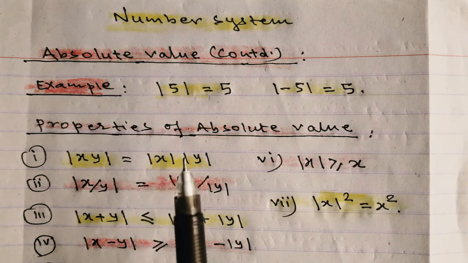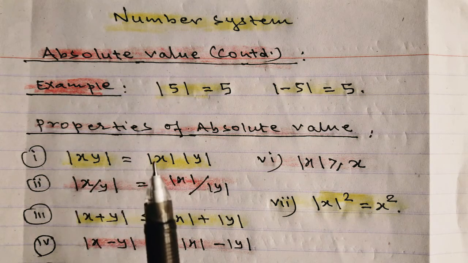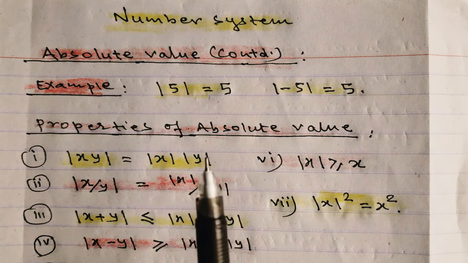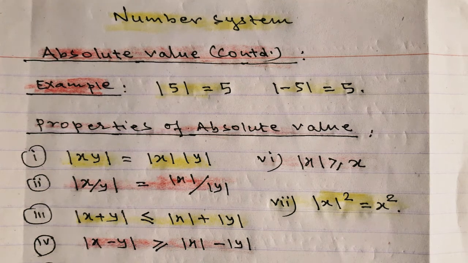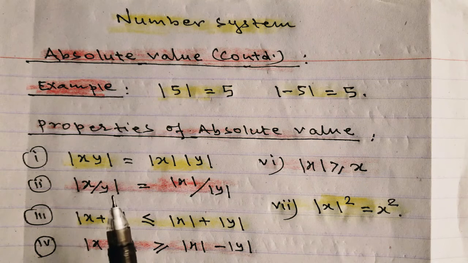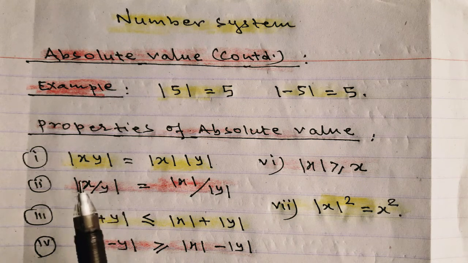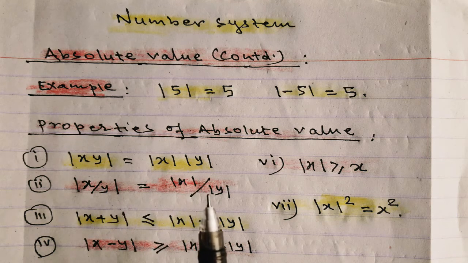We can write separately as absolute value of x into absolute value of y, or we can say modulus of xy is equal to modulus of x into modulus of y. The second property is modulus of x by y. That means if x is divided by y, where x and y are two real numbers, then the modulus of x divided by y is equal to modulus of x divided by modulus of y.